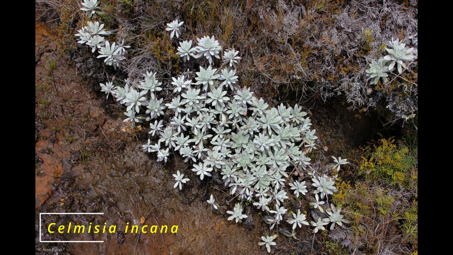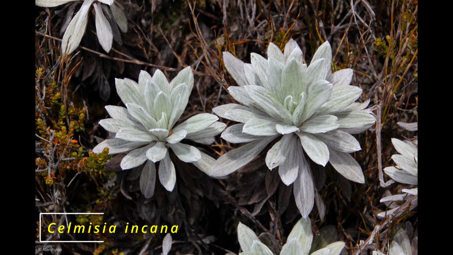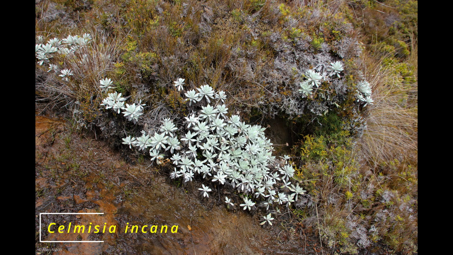Celmisia incana. This is a stunning Celmisia that is scrambling and mat forming in growth pattern and able to make large patches. It forms terminal rosettes with leaves 20 to 75 mm long and 7 to 25 mm wide. They are obovate to oblong in shape. Upper leaf is densely woolly with white hairs. Lower surface has satiny white or felted hairs. This gives the plant a stunning silvery look.